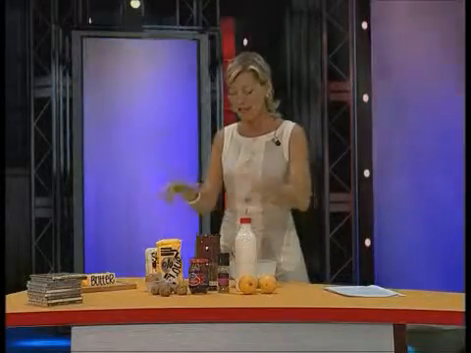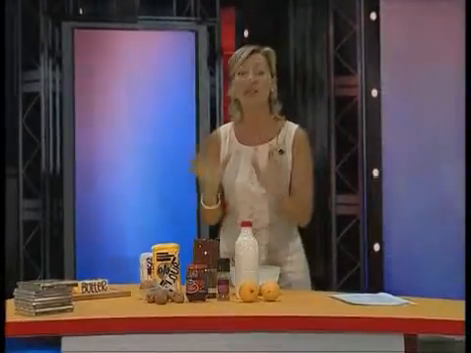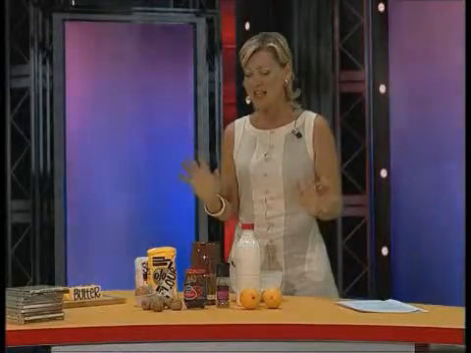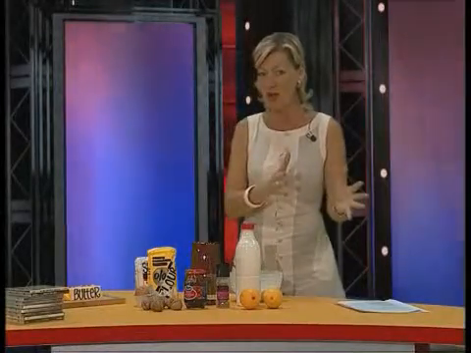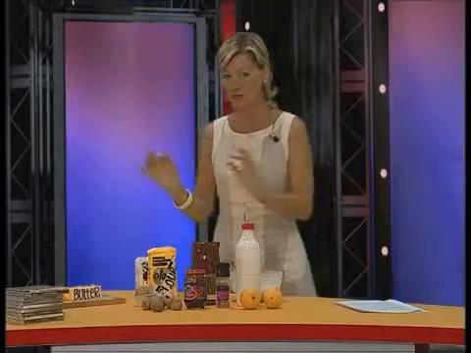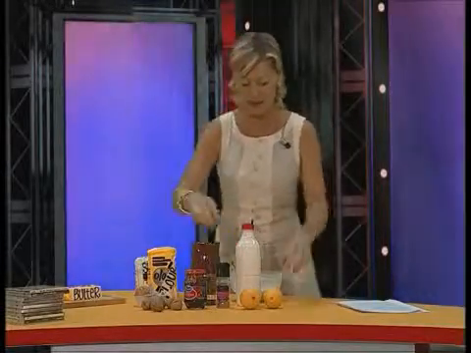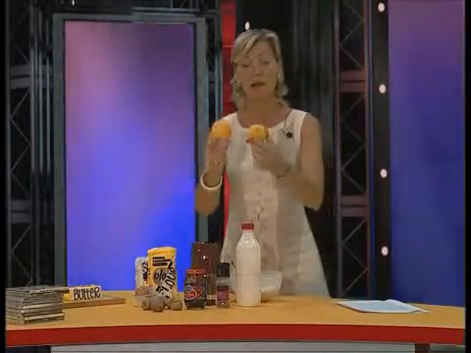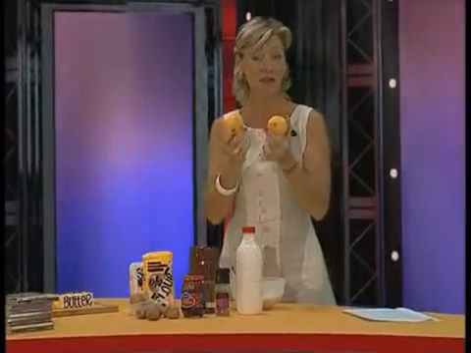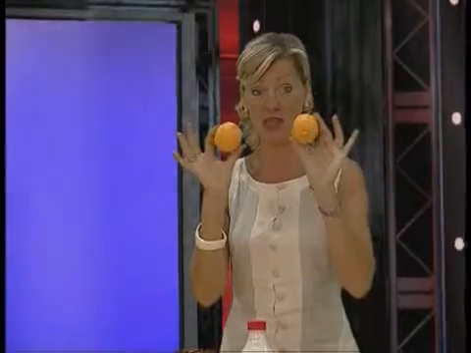So, these things here are ingredients to make a wonderful English lemon cake. Let's divide them into countable objects and uncountable objects. Let's start with these. Now, these are lemons. Countable means you can count them. Uncountable means you can't count them. Can you count these?